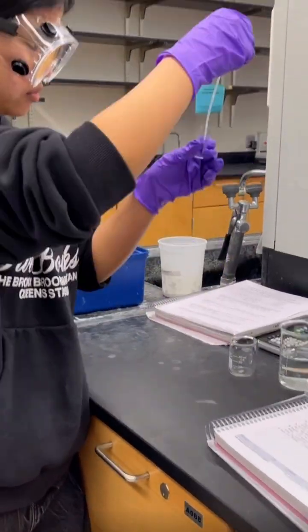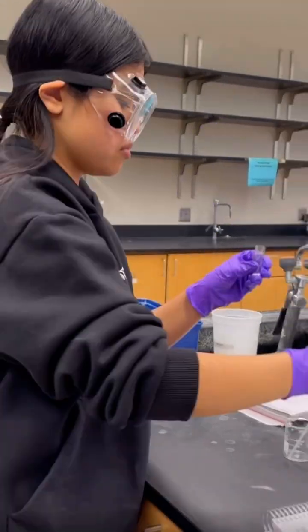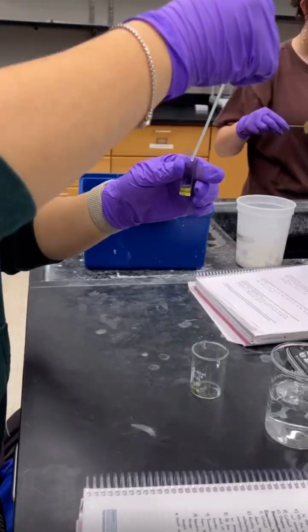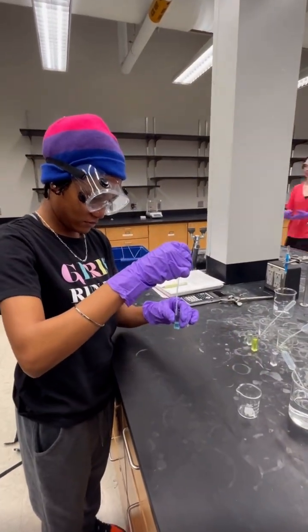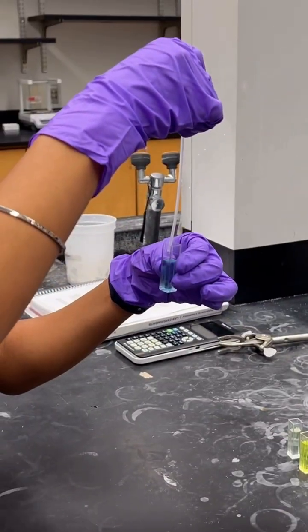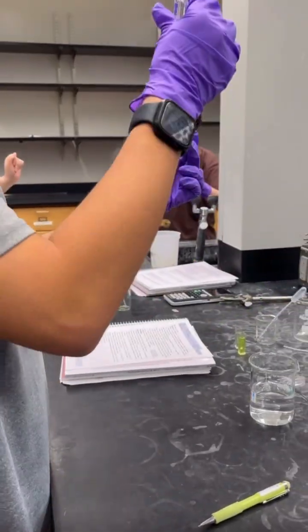We prepared our cuvettes for the spectrophotometer. We make sure the solution doesn't go past the 1.0 centimeter line on the side of the cuvette. We're reading the absorbance of the 3 different solutions: colorless, yellow dye, and blue dye. Another cuvette is filled with DI water to be used as a blank.